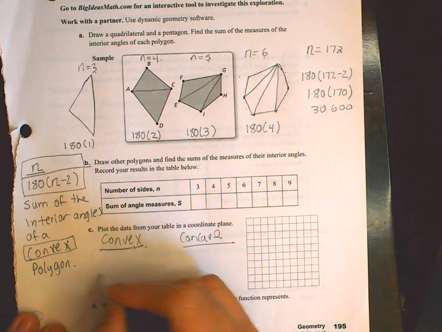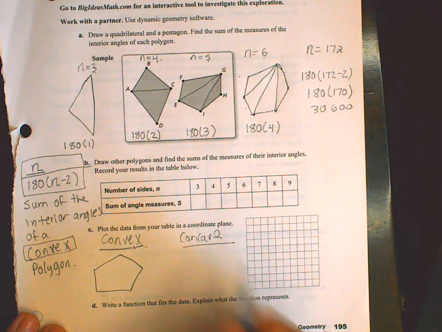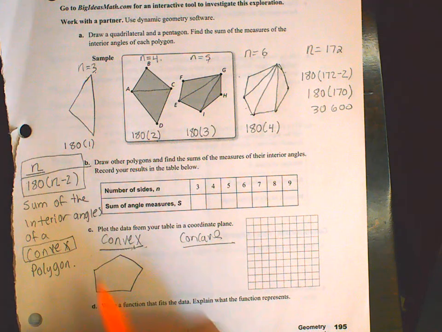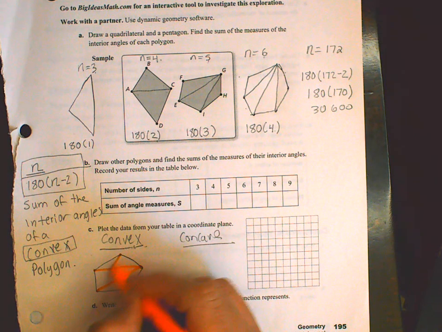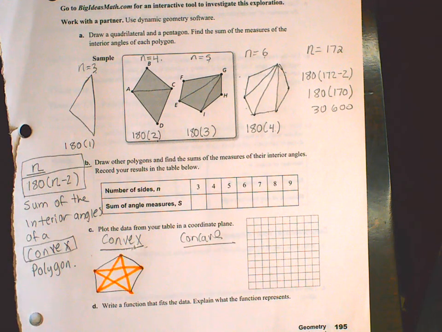So in a convex polygon, okay, you can draw your diagonals, meaning from one vertex to any vertex, and all of them, regardless of where you put them, they're all going to be inside the polygon.